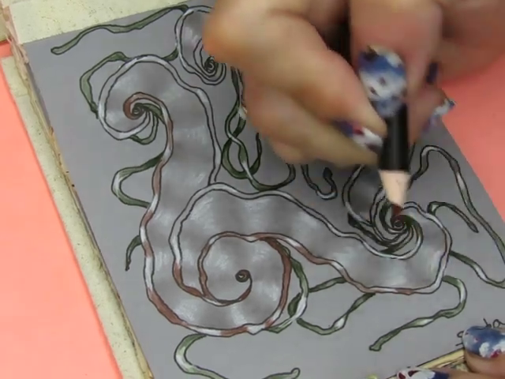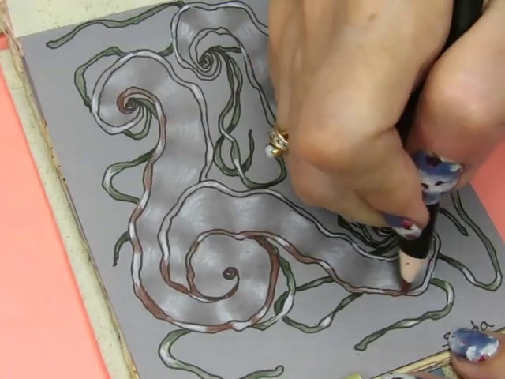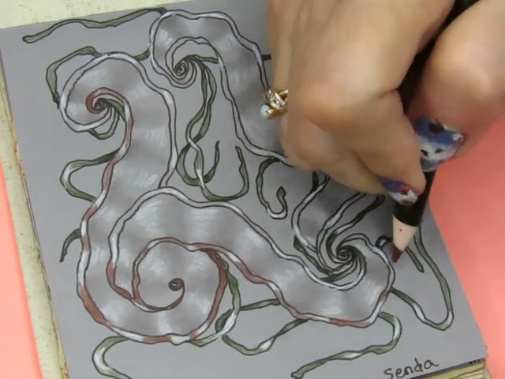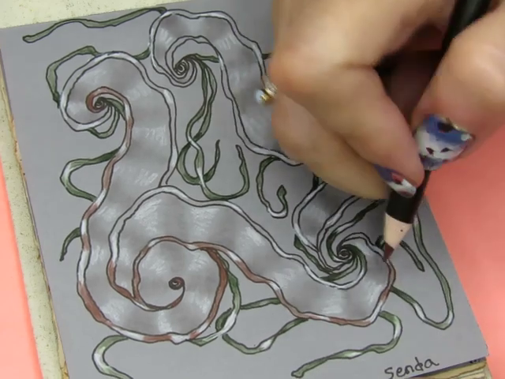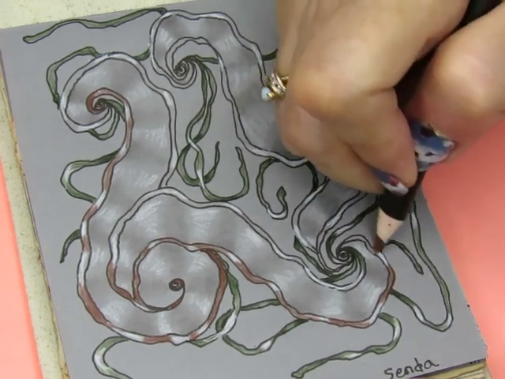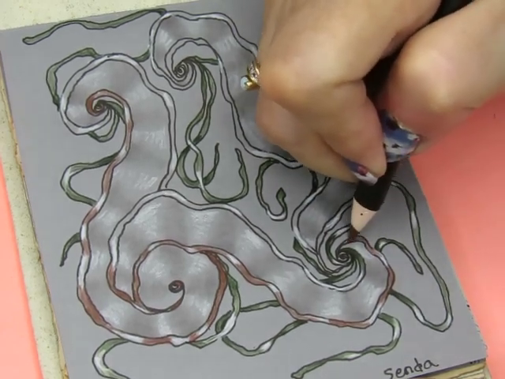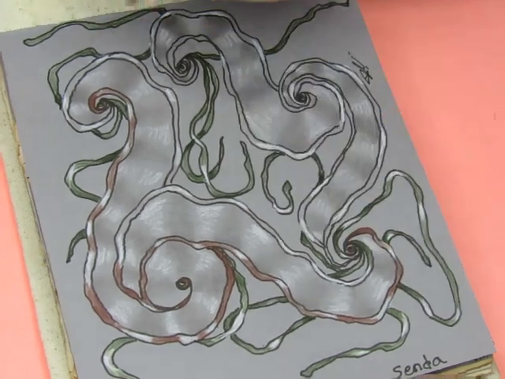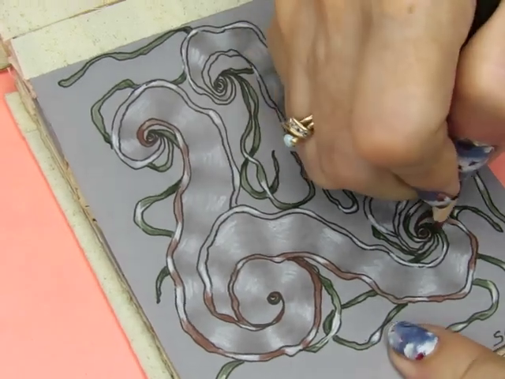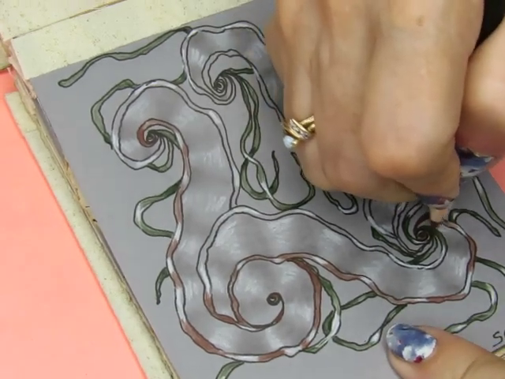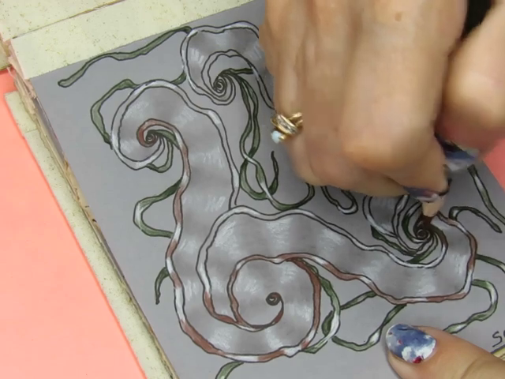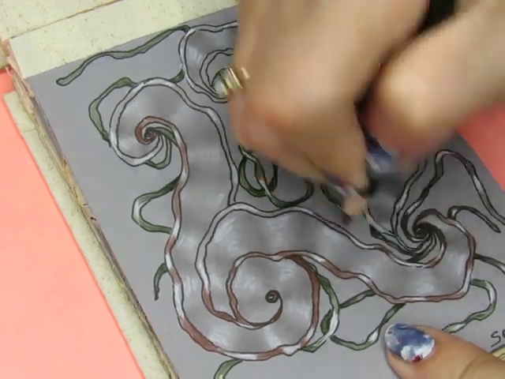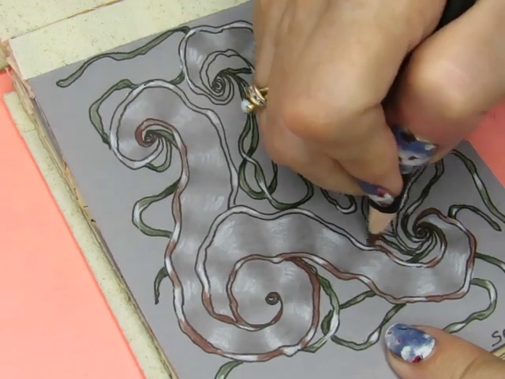Can you guys see? I hope you guys can see what I'm doing. I'm trying to keep my viewfinder out a bit so that you guys can see. See, all fixed.